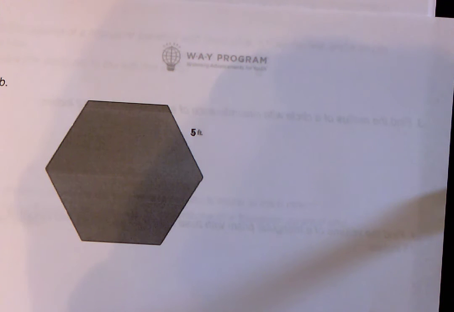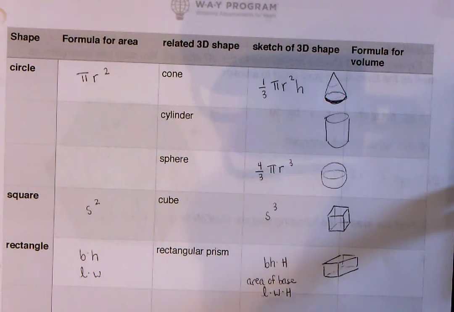Alright, geometry students, so today we're going to finish up that worksheet that we started last week, and we were working with 2 and 3D shapes. We talked about area and how the area relates to the volume of the shape. So just remember we filled out this nifty little thing here, and we had all the formulas.